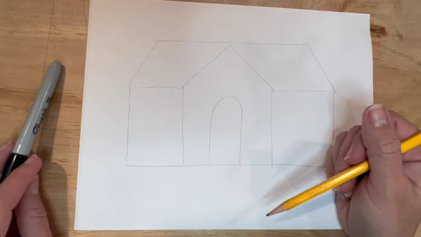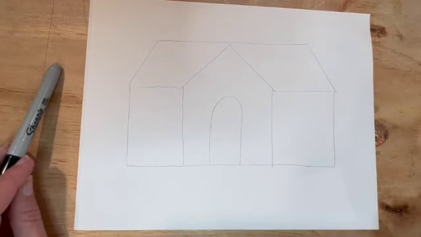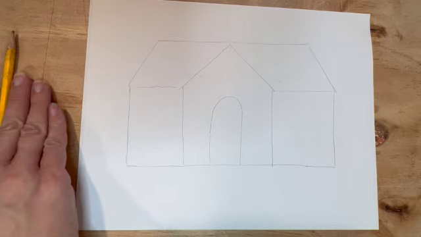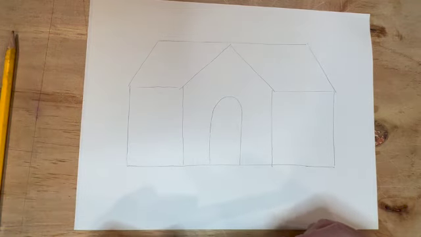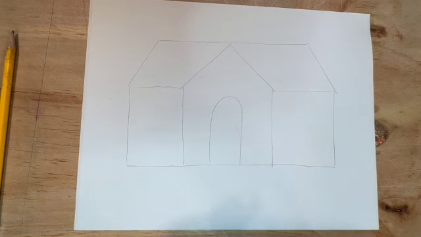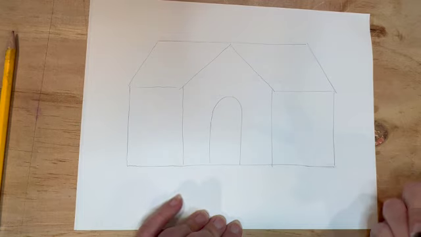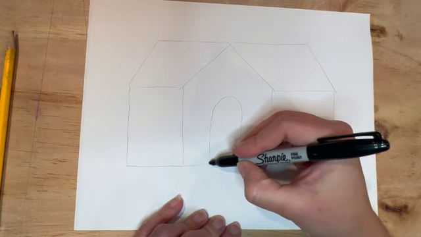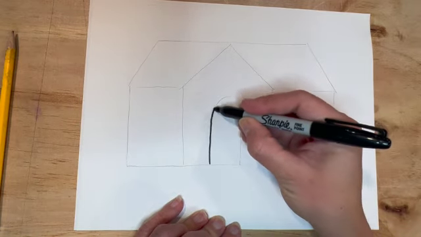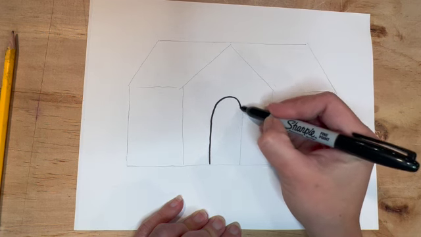So I'm going to go ahead and switch to my Sharpie. I'm going to put my pencil down. I think I have enough detail there to work off of. And now I'm going to start really going in with my Sharpie to create some of the details to my gingerbread house. So I'm going to start kind of in the center and work my way out. And I'm going to go ahead and retrace my door with my Sharpie this time.